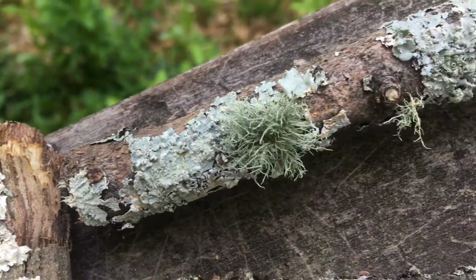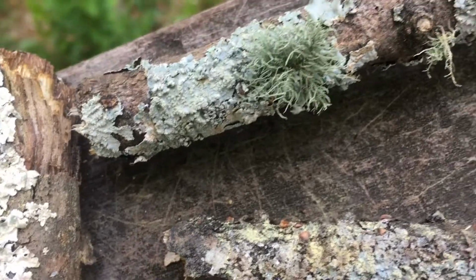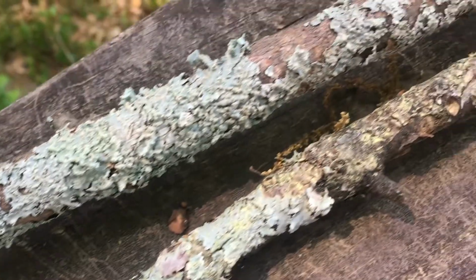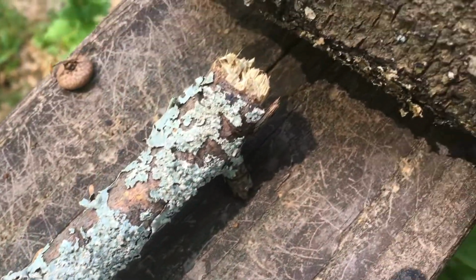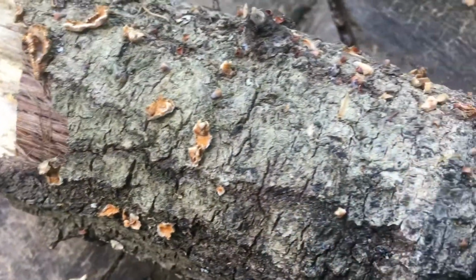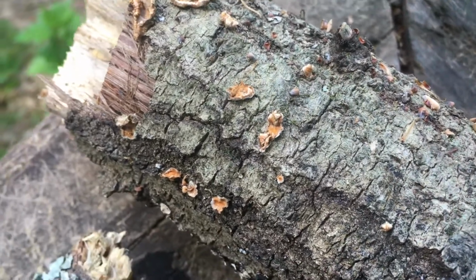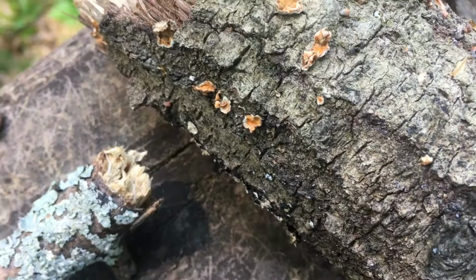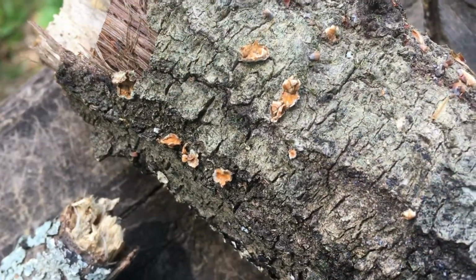Here's a really pretty one that almost looks plant-like or something. It's really tufty sticking up off the tree. And then here's some orange ones just for a different color. So without even leaving my yard, I was able to see several different sizes and shapes and textures of lichens.